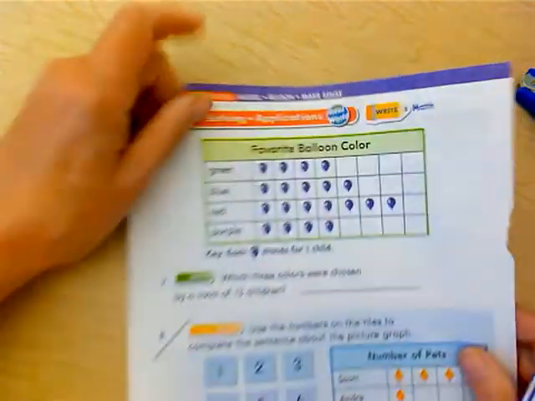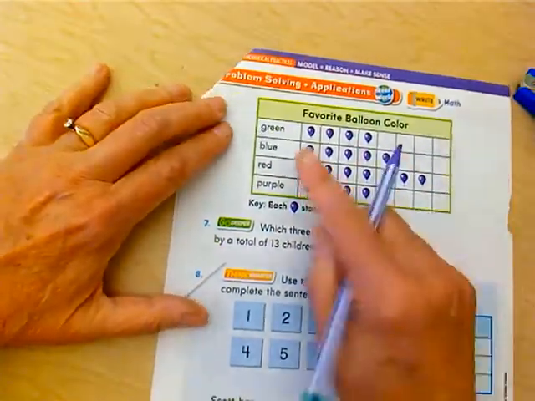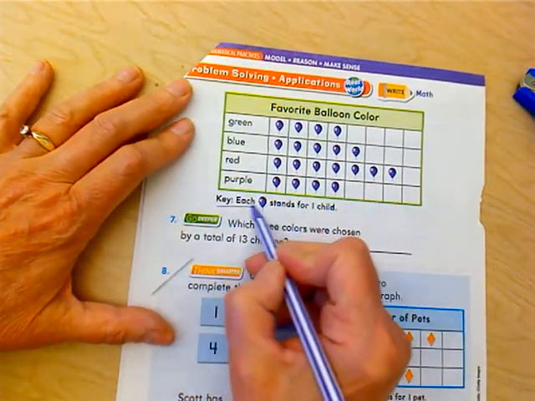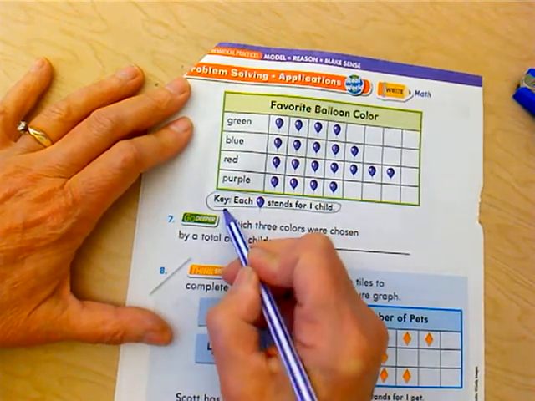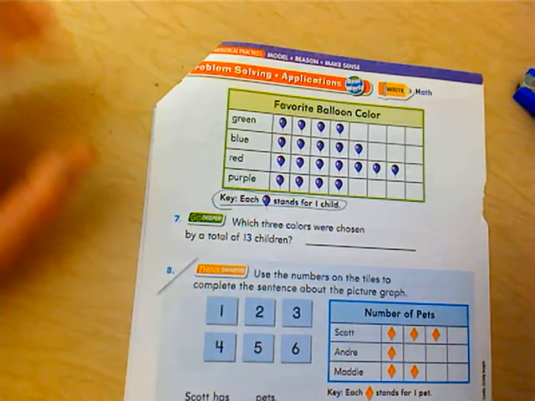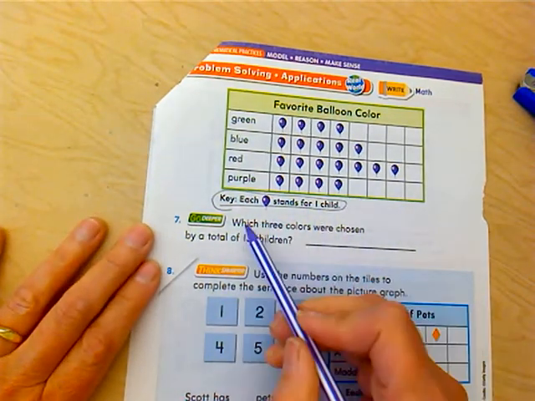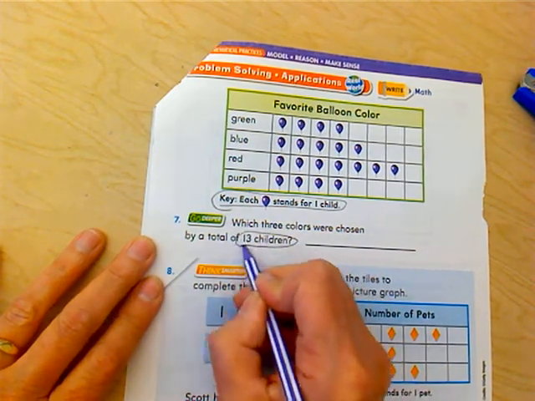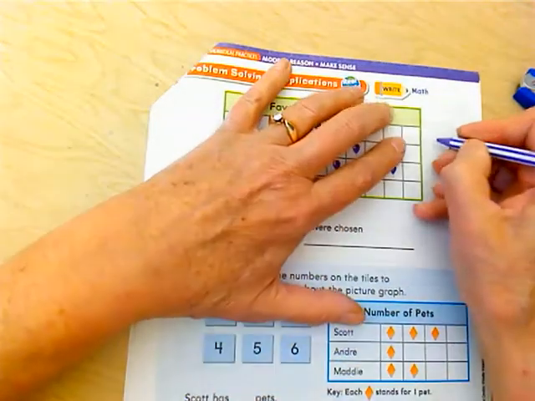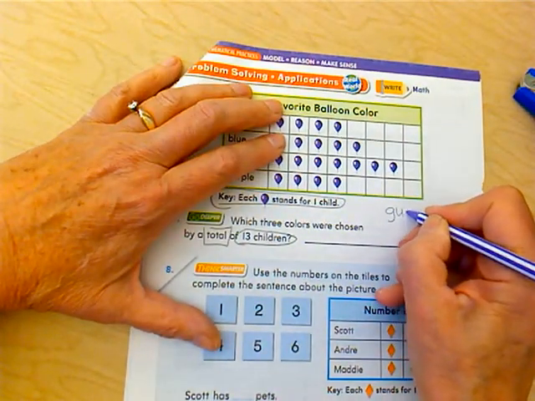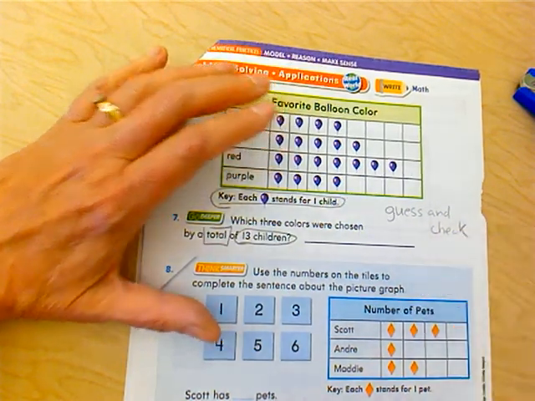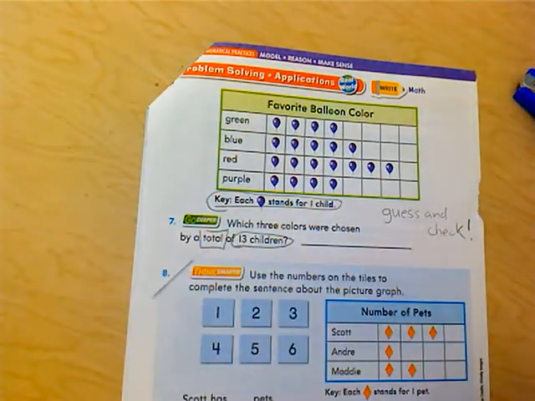Okay, then you're going to move on to the next page, which is favorite balloon color. Again, that's what this particular picture graph is all about. The key tells you that each one of those balloons stands for a colored balloon. And you know what to do there. And then the question is a little bit tricky. Which 3 colors were chosen by a total of 13 children? And I think you're probably going to have to do a little bit of guess and check, because it took me a few times before I actually got the correct answer for this one. I had to do some guessing and checking.